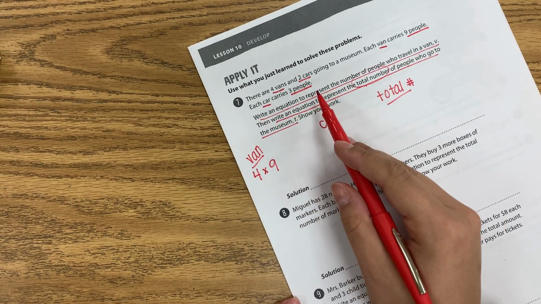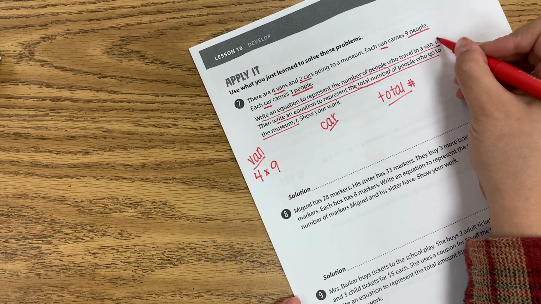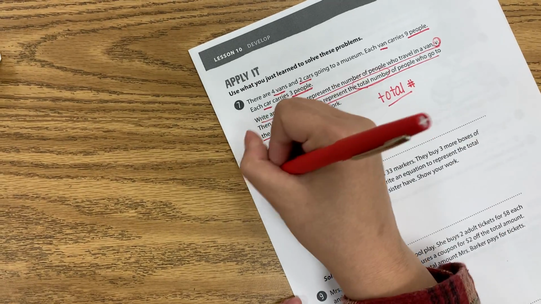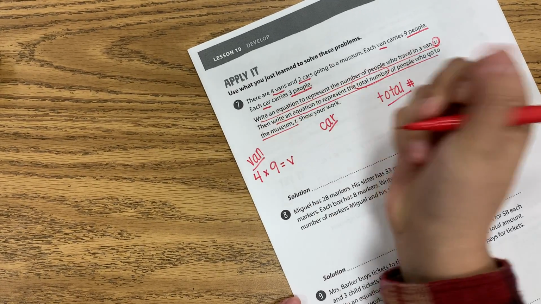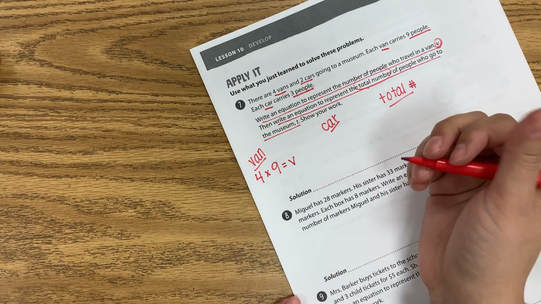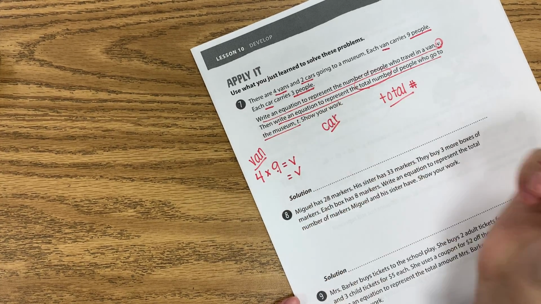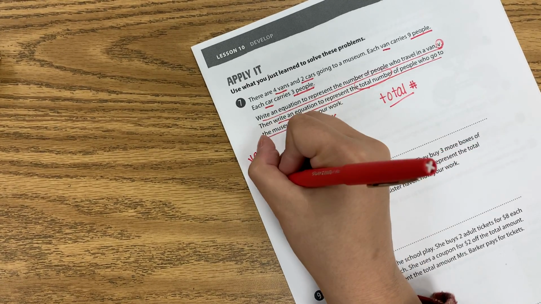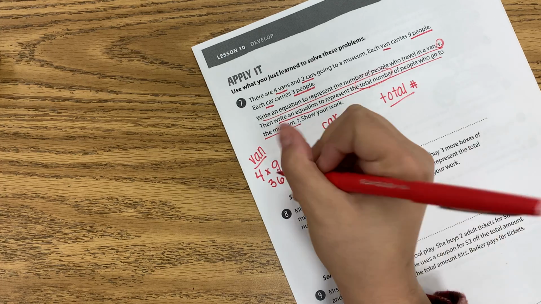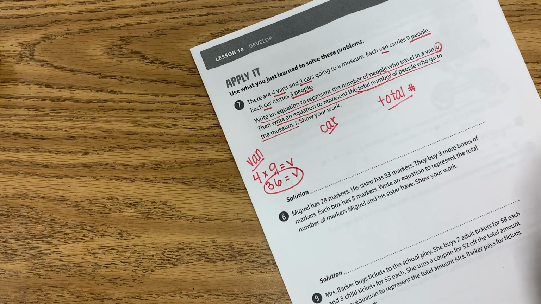So write an equation to represent the number of people who travel in the van. And we're gonna use V to give us the answer. So we can say 4 times 9 is equal to V, the number of people who travel in a van. Now we can also go a step further and solve for V. So we can say V is equal to, and then we know 9 times 4 is 36, okay? So this is how many people travel in a van to the museum.